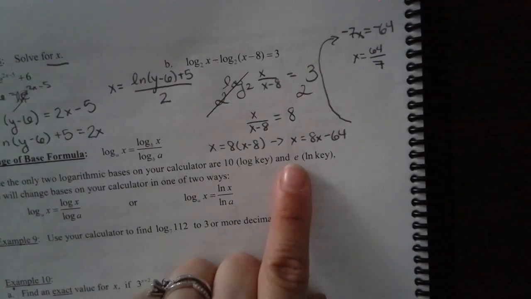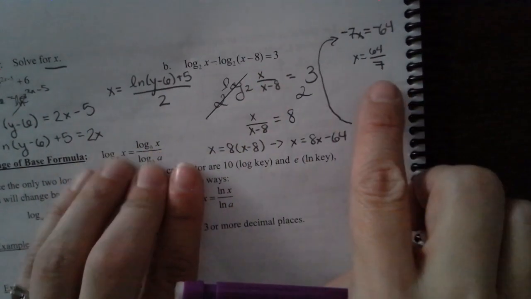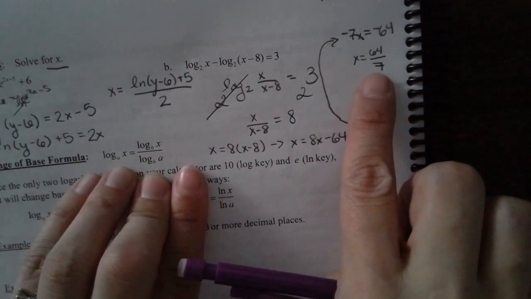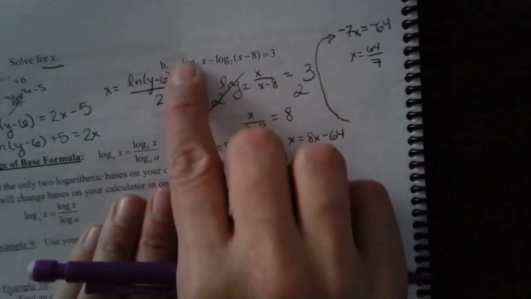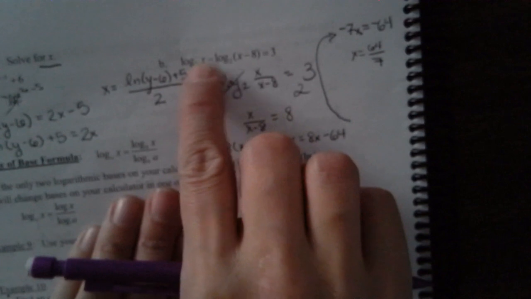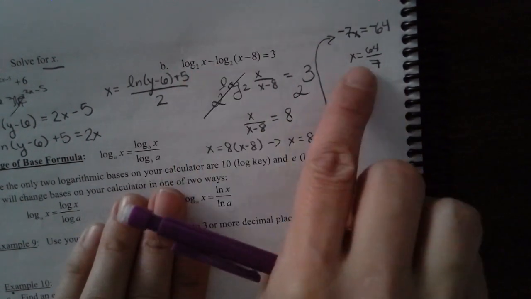Now, of course, this is solving, so we could plug this back in and check it out. But what I want to mention first is when we do 64 over 7, does that make this log a negative? No, it does not, because we can't take a log of a negative. So far, so good. Now, let's check it in here.